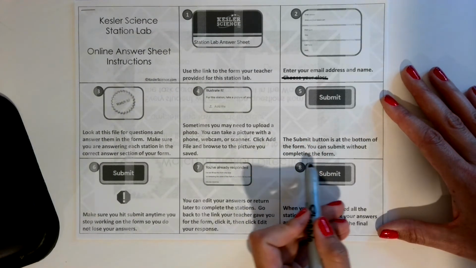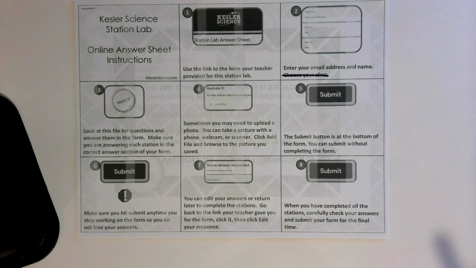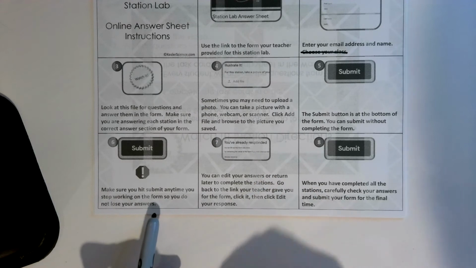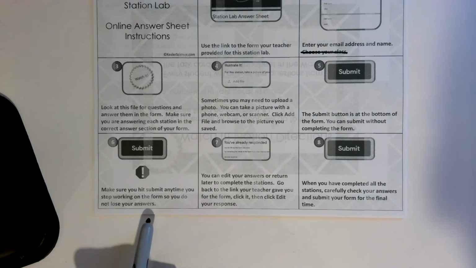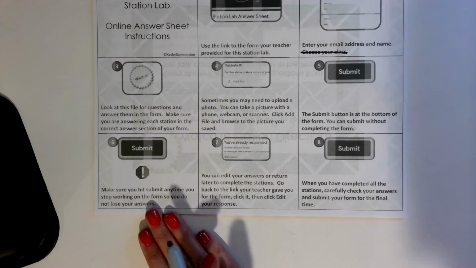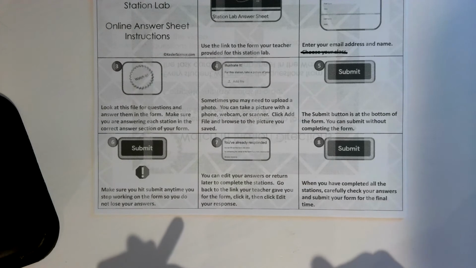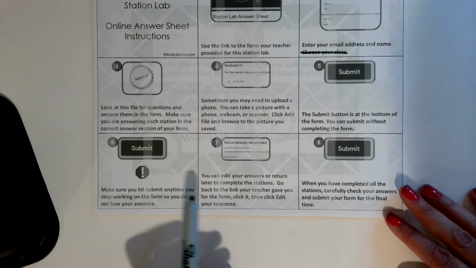You can submit without completing the form. Because we're going to work on this for the next 4 days, every day when you're done with it, you're going to hit Submit. If you don't hit Submit and you stop working on the form, you're going to lose all of your answers. So you're going to work on your stations and answer the questions also in your notebook. In case you forget to hit submit, you have your answers in your notebook as a backup.